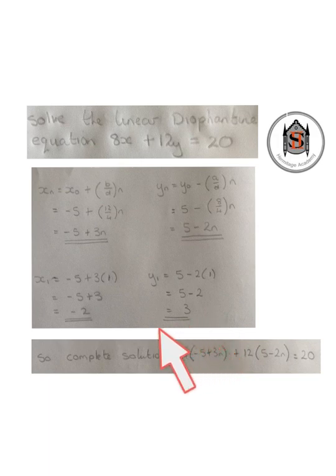So for the complete solution of the Diophantine equation, I sub each general equation for x and y into the Diophantine equation 8x + 12y = 20. If I do that, that gives me 8 times (minus 5 plus 3n) plus 12 times (5 minus 2n) equal to 20.